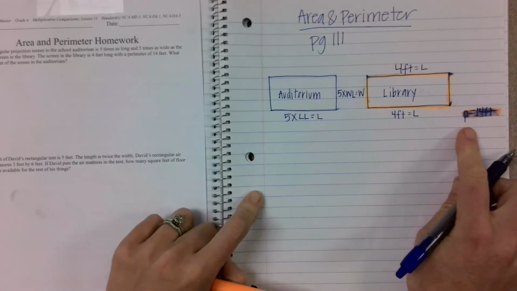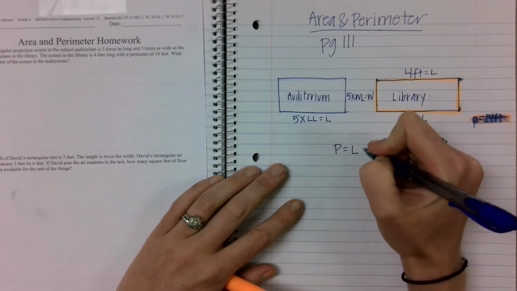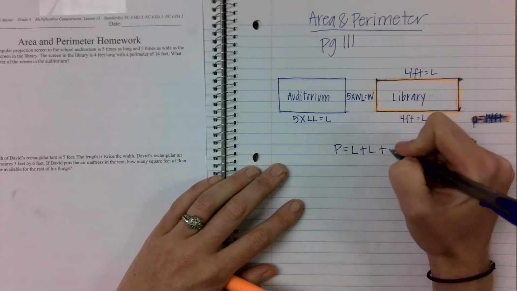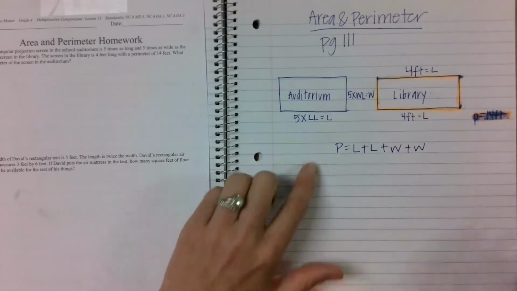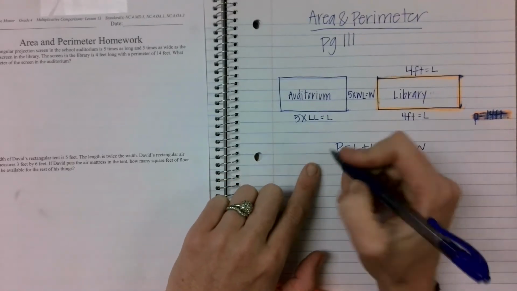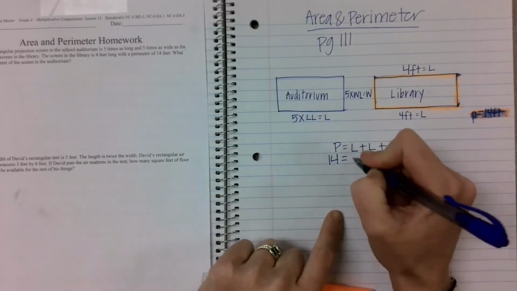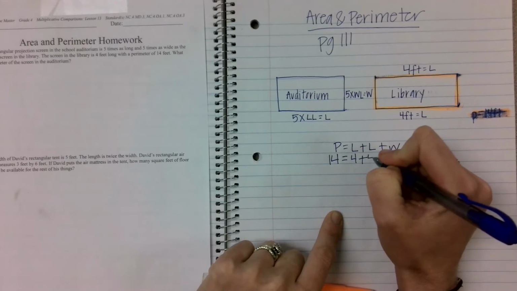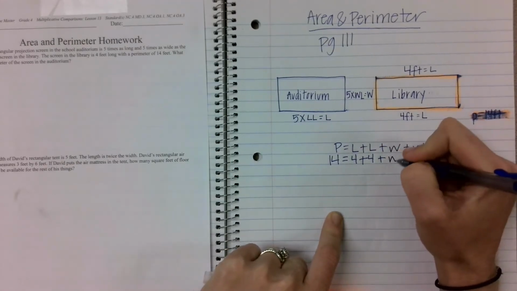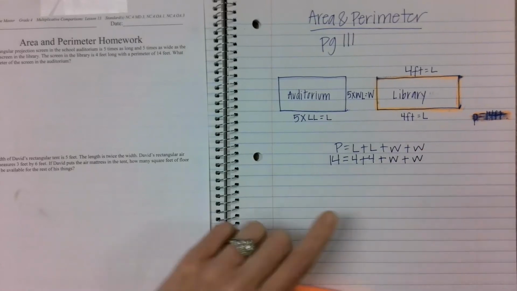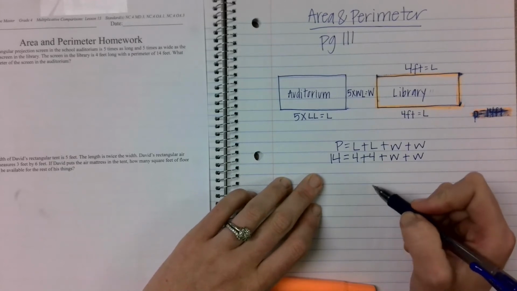To get our perimeter, we know that P equals length plus width plus length plus width. I'm going to plug in what I know. I know that P equals 14. My length is 4 plus we don't know the W, plus 4, plus W. So now what I need to do is solve this to my best ability.